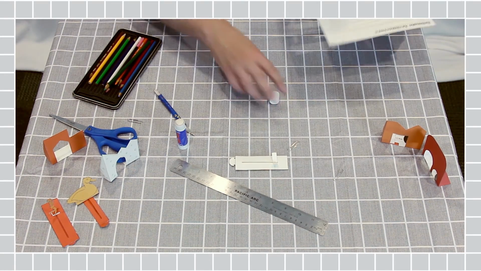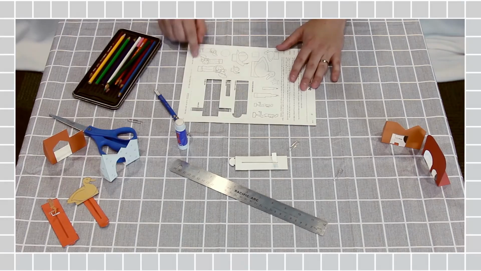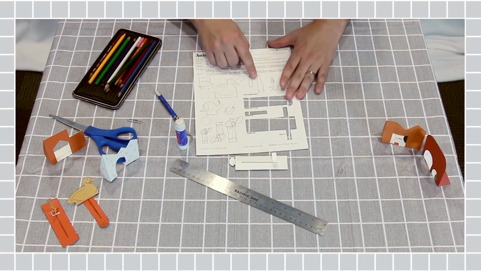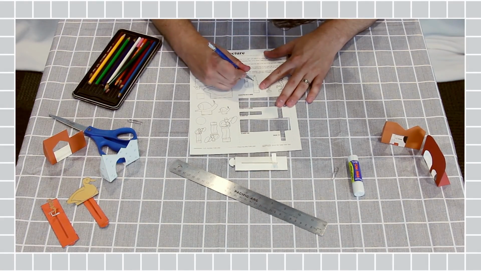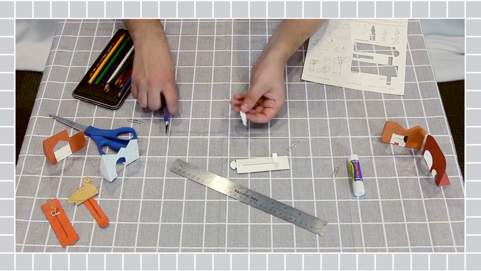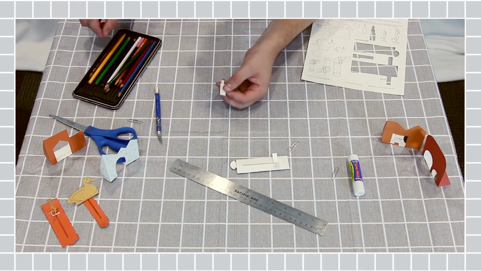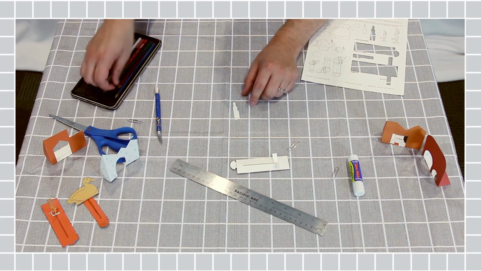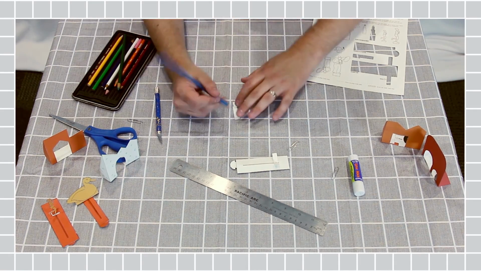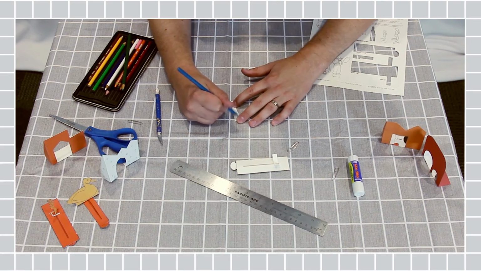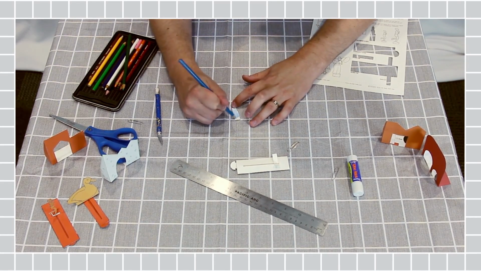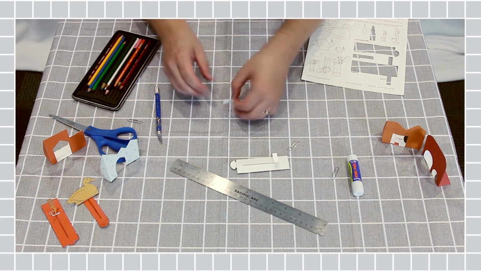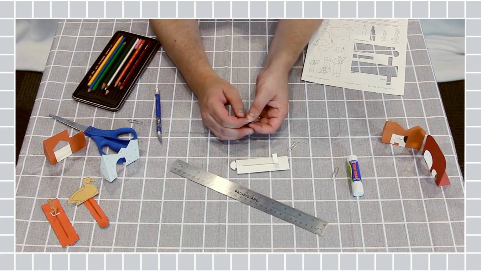Now, last thing left to do is to cut out your scale figure. Make sure to pick out whichever is your favorite. In this case, we're going to go with a Sears Tower. Now you've got your small scale building. Again, feel free to add a little bit of color to any of these items. Color our building blue. And then you're going to fold it along the dotted line at the bottom.